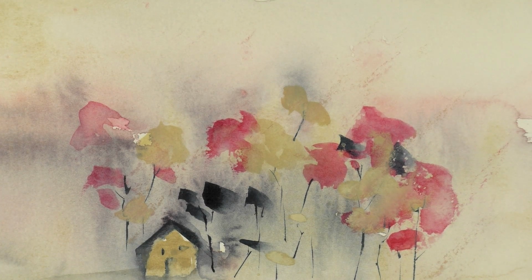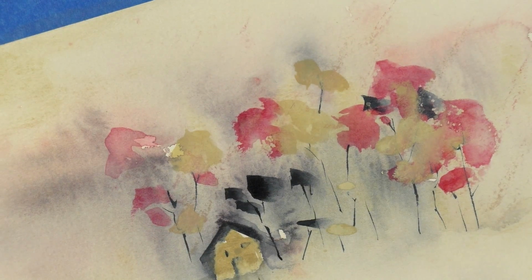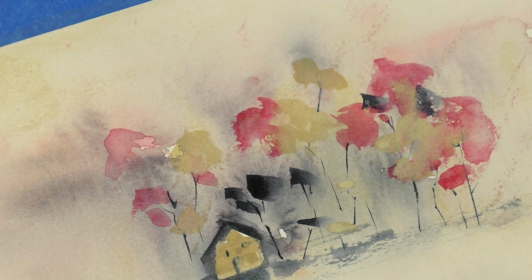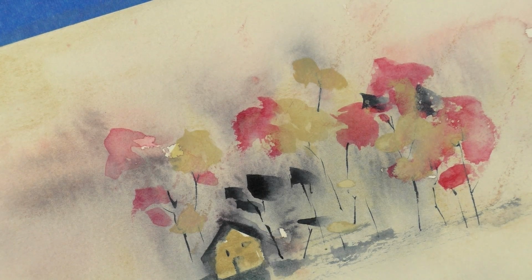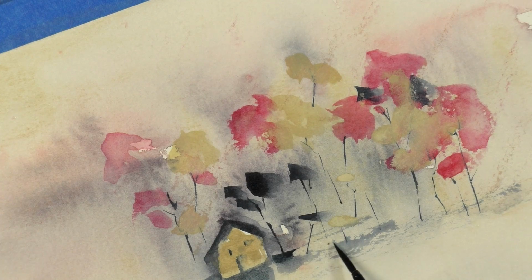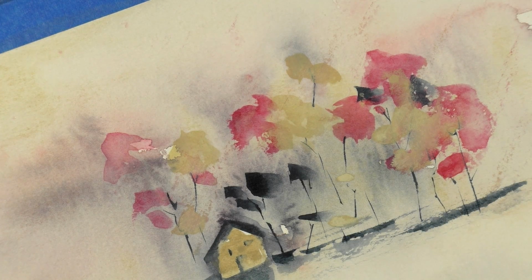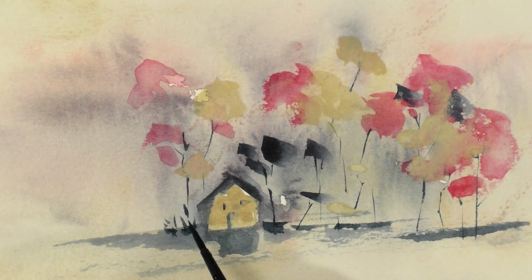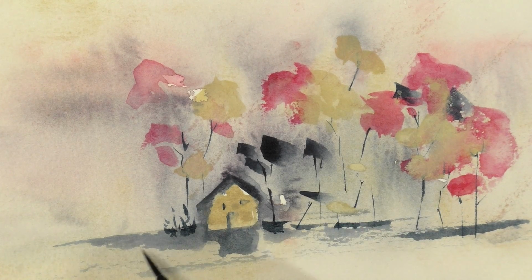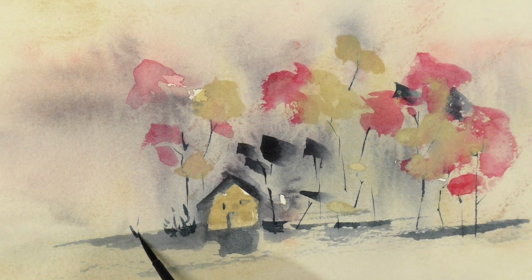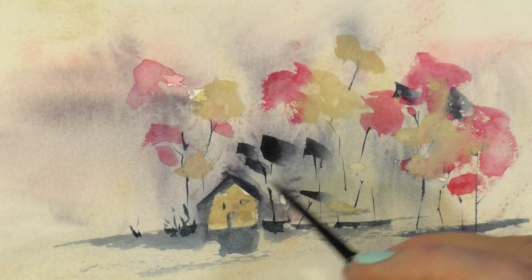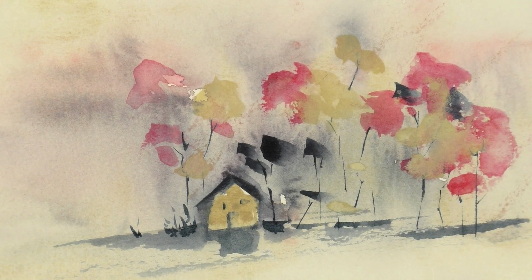And I want to add a little bit of darkness here at the bottom. And maybe there's kind of like bushes, sticks, stick bushes.